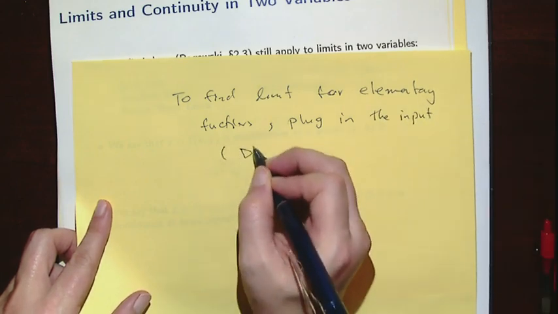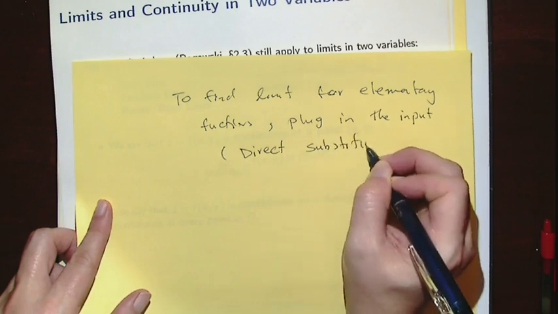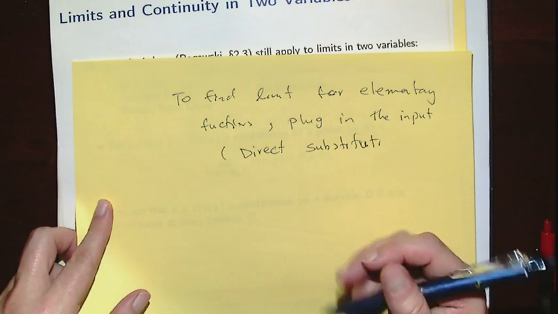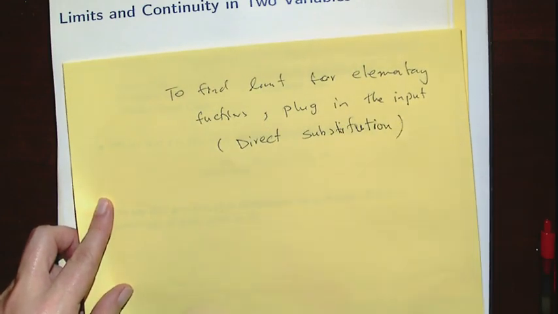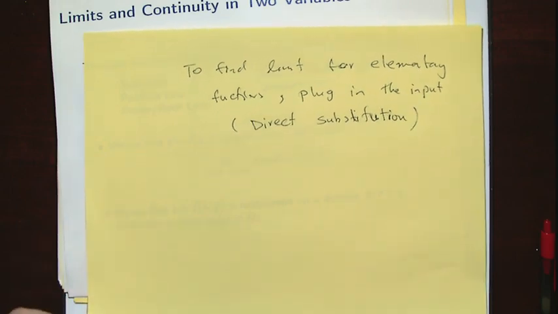That's direct substitution. Do the direct substitution. Example time? All good so far?